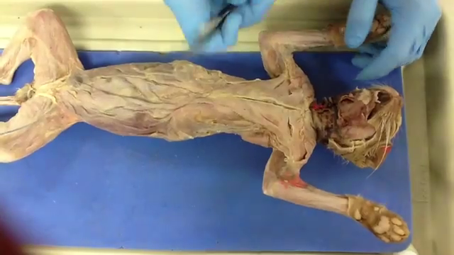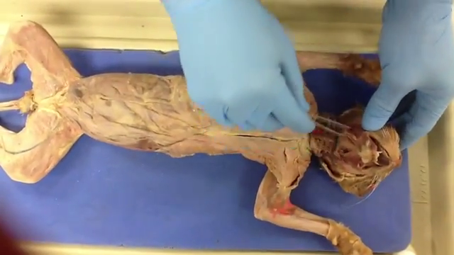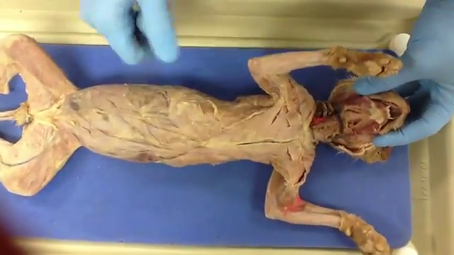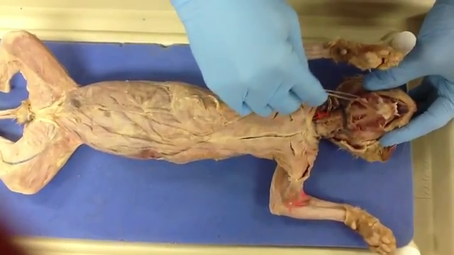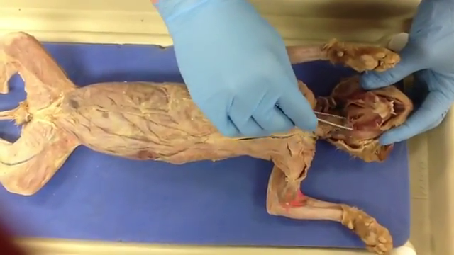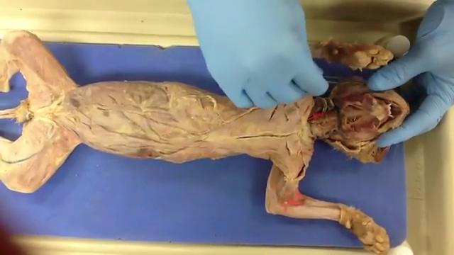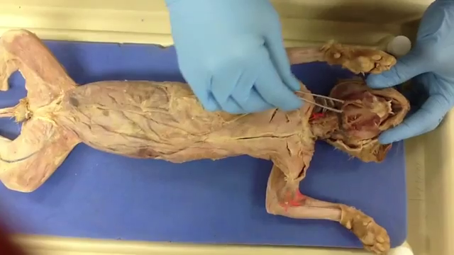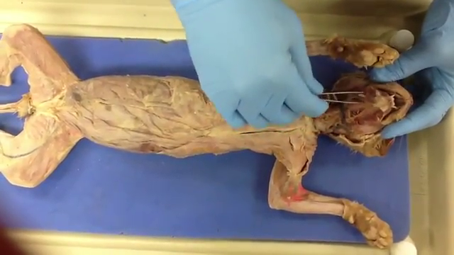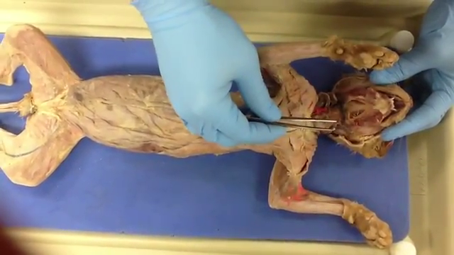And then the next muscles we have are the digastrics. They are surrounding the throat right here, here, and here. They insert into the mandible right here, and then the origin is in the occipital bone over here. And their function is to lower the jaw, because as they contract, it draws the jaw down like that.